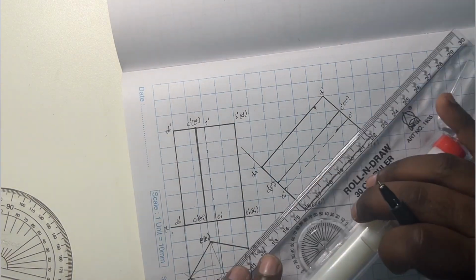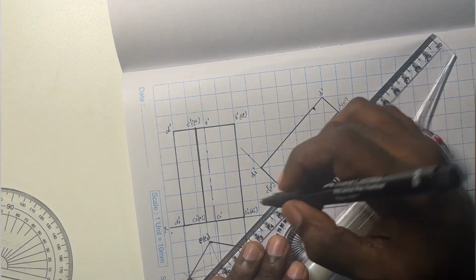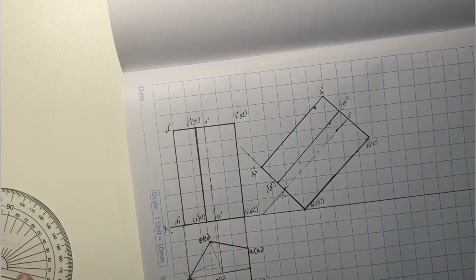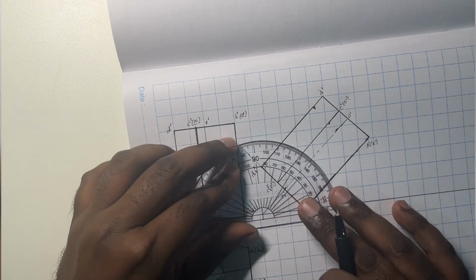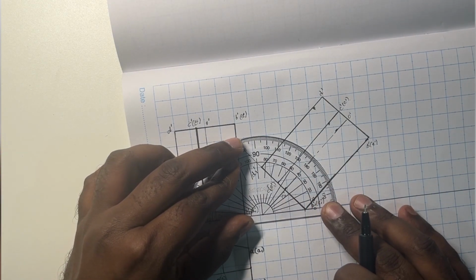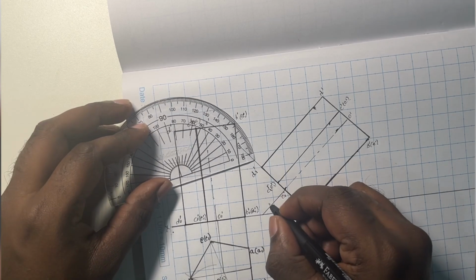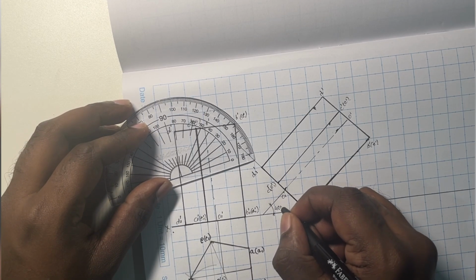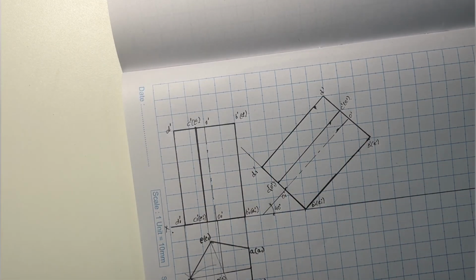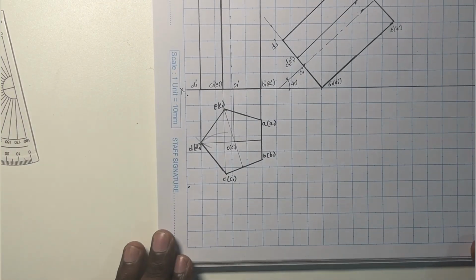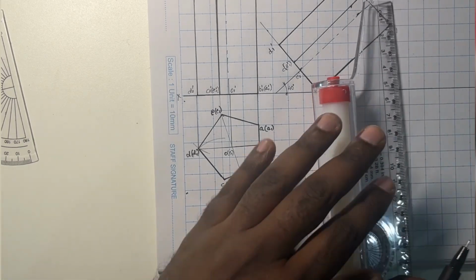Now if you want to measure, just extend this axis line to meet the XY line and measure the angle. You can see that it is exactly equal to 40 degrees, which is, as per the problem statement, the axis inclined to HP at an angle of 40 degrees. So this marks the construction of the front view of the second position.